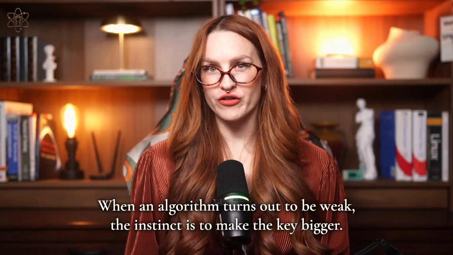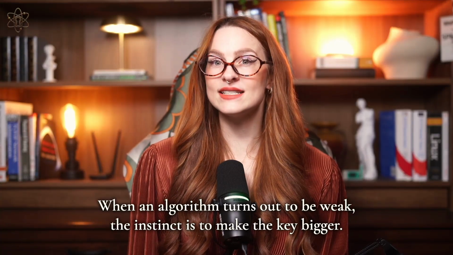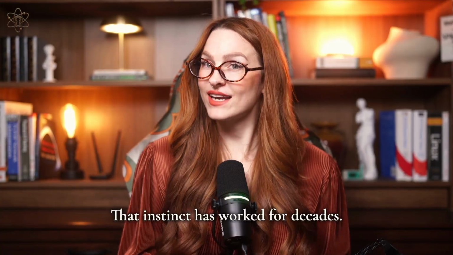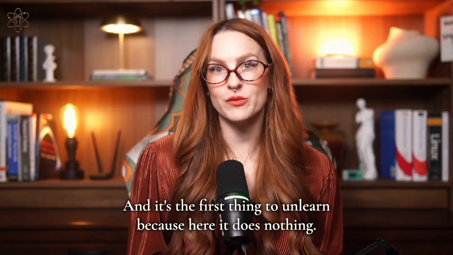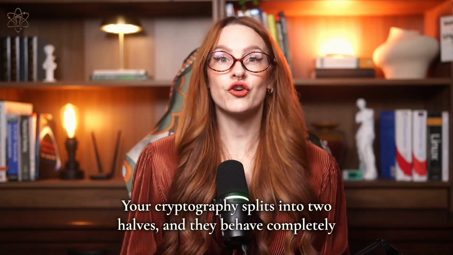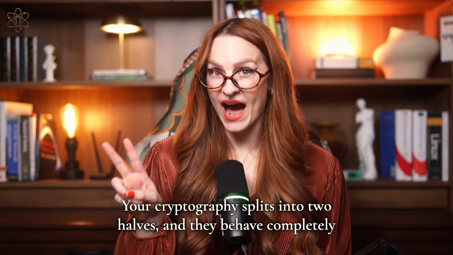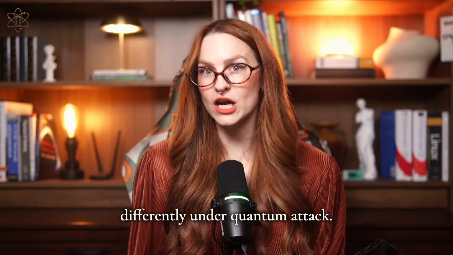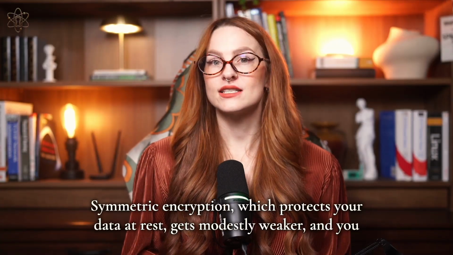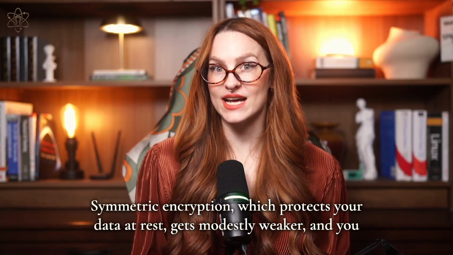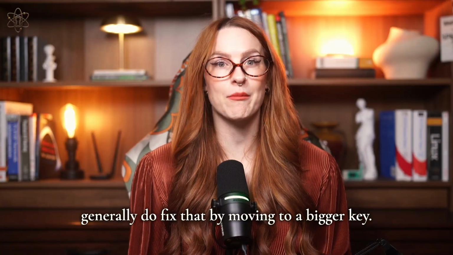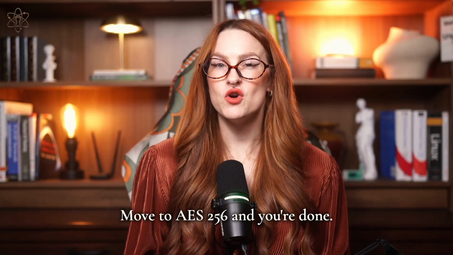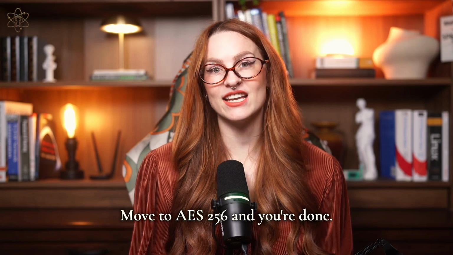When an algorithm turns out to be weak, the instinct is to make the key bigger. That instinct has worked for decades. And it's the first thing to unlearn because here it does nothing. Your cryptography splits into two halves, and they behave completely differently under quantum attack. Symmetric encryption, which protects your data at rest, gets modestly weaker, and you generally do fix that by moving to a bigger key. Move to AES-256 and you're done.